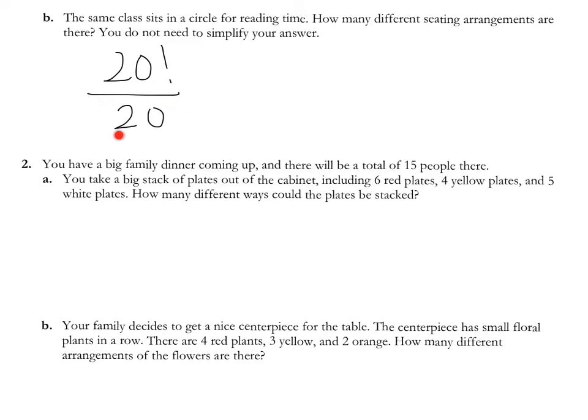So remember, dividing by 20 when you're talking about a circular arrangement gets rid of those extra arrangements that this calculation counts that aren't really different because they're just rotations of each other. So that's why we divide by the 20. And again, where it says you do not need to simplify your answer, that just means you can leave your answer like this and you don't need to get a single numerical answer.